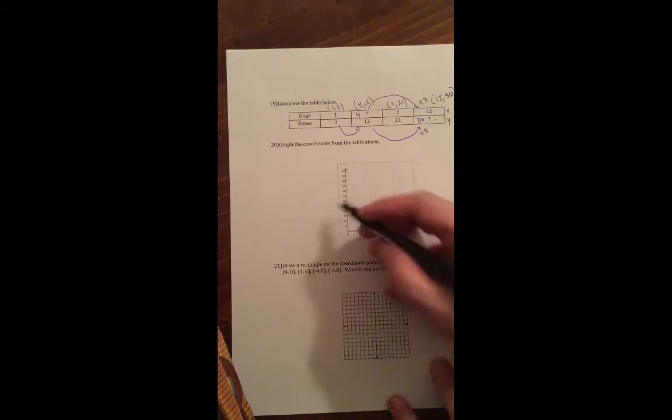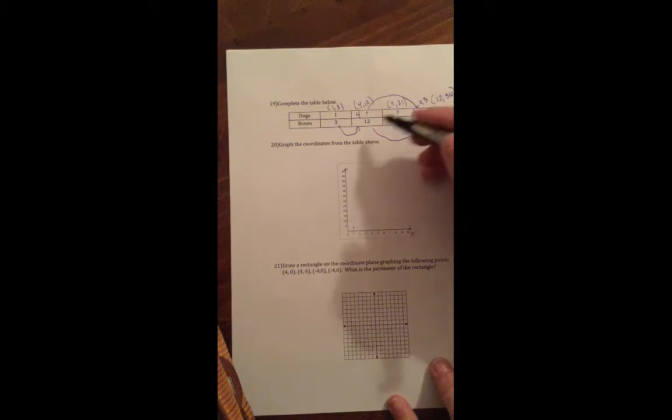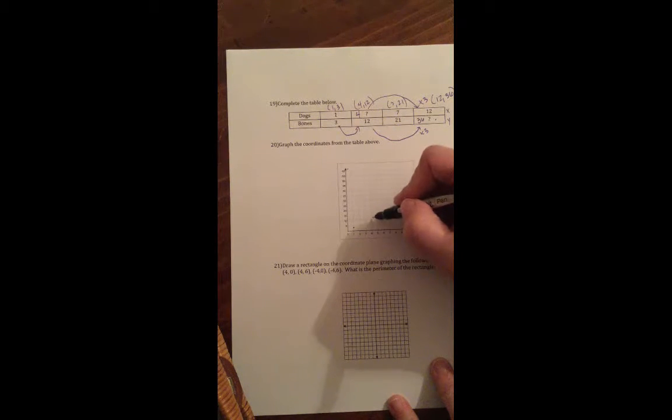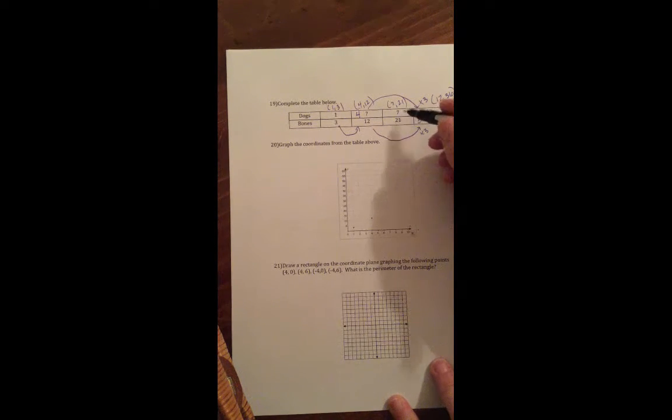So 1, 3 would be about here. 4 and 12, 7 and 21, and 12, call it here, and 36, right about there.